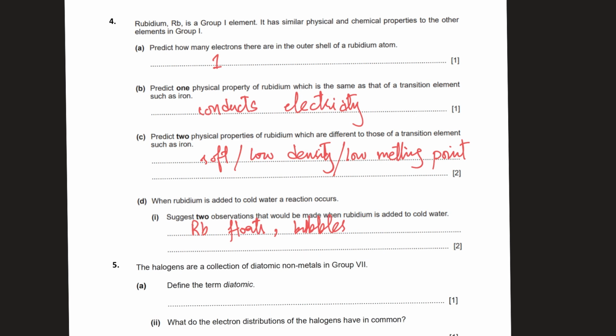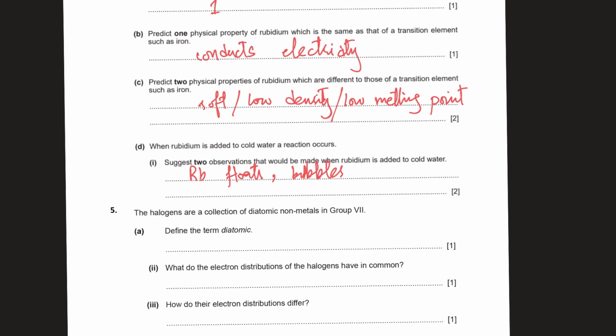But remember that even though pH increases, that's not an observation. That's something that you check or you test. So don't mention that. Similarly, the temperature rises. Again, that is something that we can check. This is not an observation you can make right away.